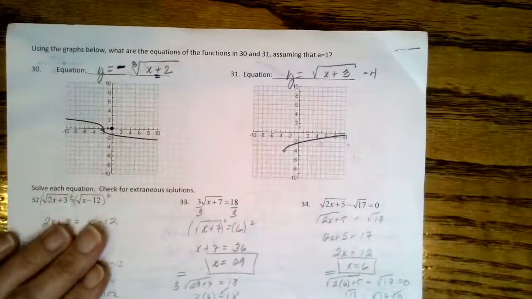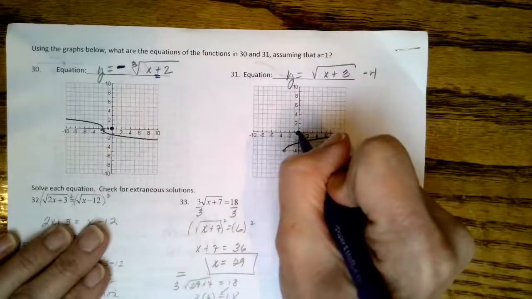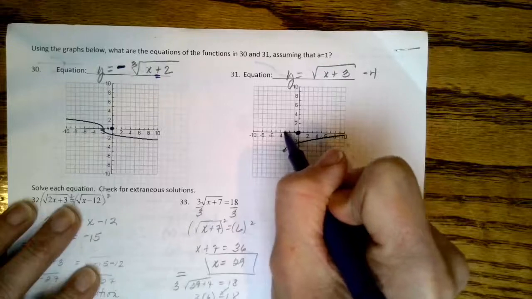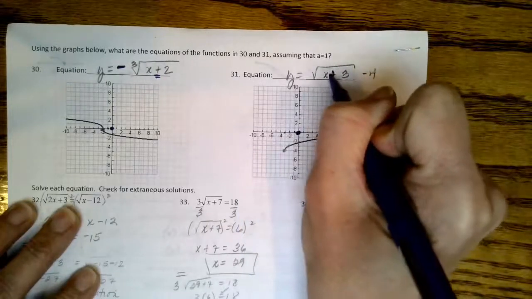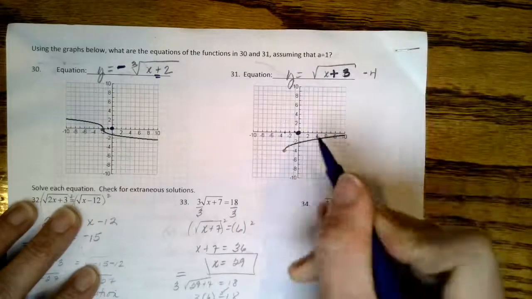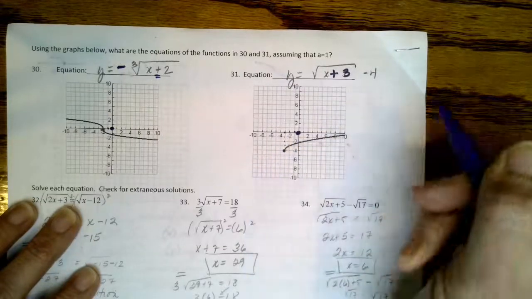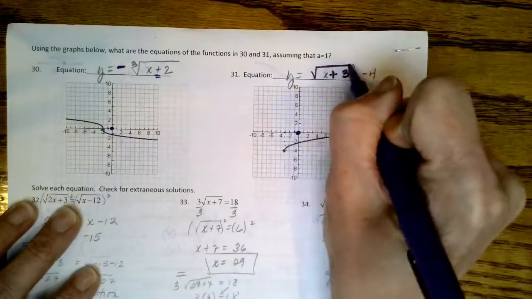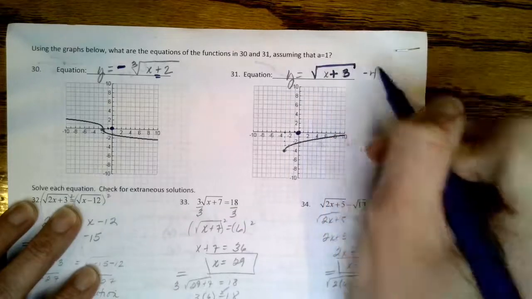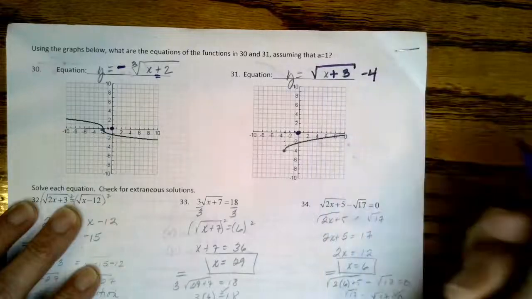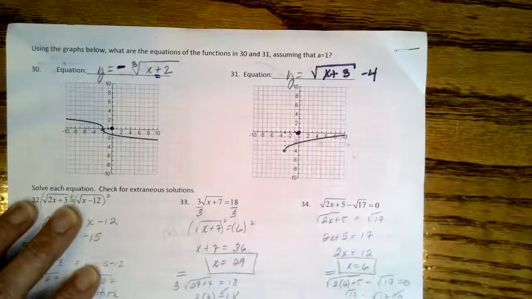For number 31, my center point from 0, 0 looks like it's gone back 1, 2, 3. That's where this plus 3 comes from. And then it's gone down 1, 2, 3, 4. Now you'll notice on my radical, I kind of have a little lip here, and that shows the difference between what is inside of the radical and what is outside.